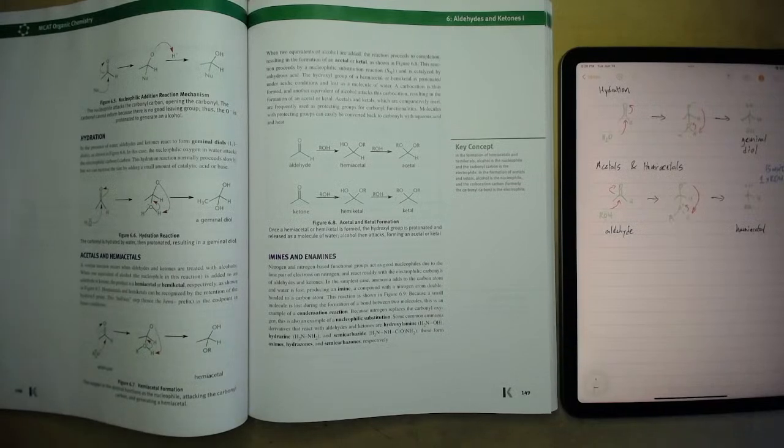A carbocation is thus formed, and another equivalent of alcohol attacks this carbocation, resulting in the formation of an acetal or ketal. Acetals and ketals, which are comparatively inert, are frequently used as protecting groups for carbonyl functionalities. Molecules with protecting groups can easily be converted back to carbonyls with aqueous acid and heat.